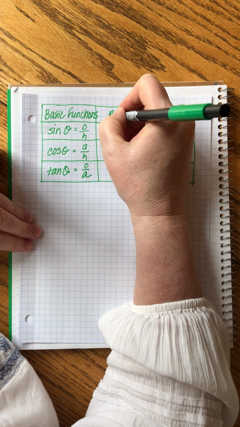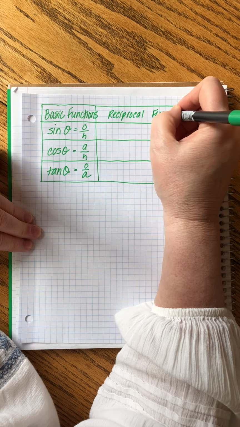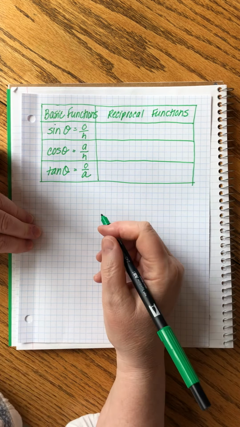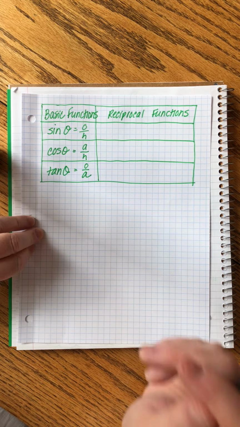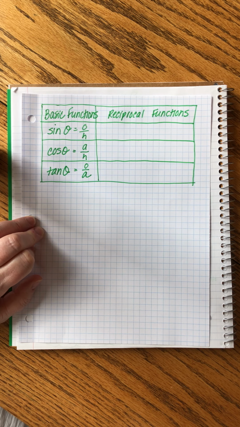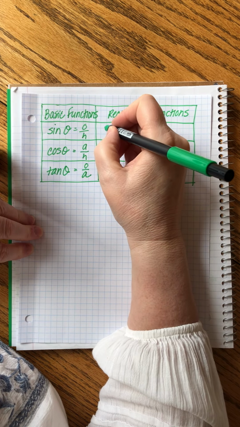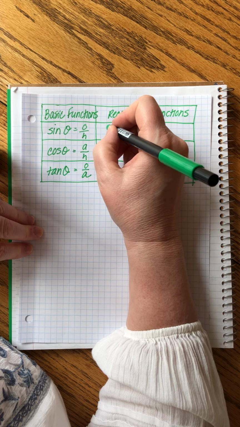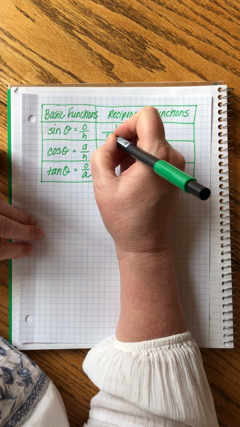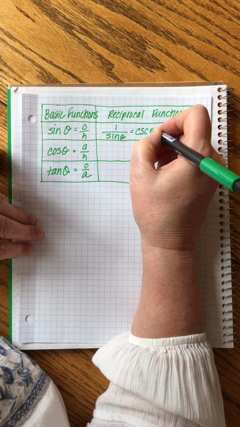Then we learned something called reciprocal functions. And what we learned is that if you take 1 over the sine of theta, we call that the cosecant of theta.